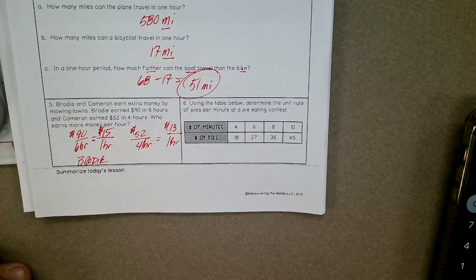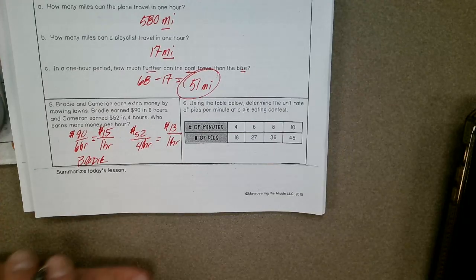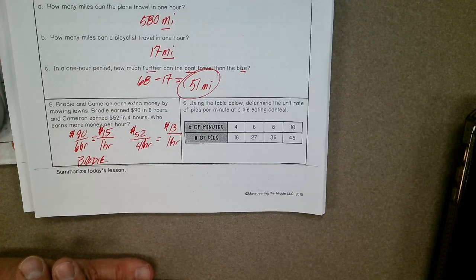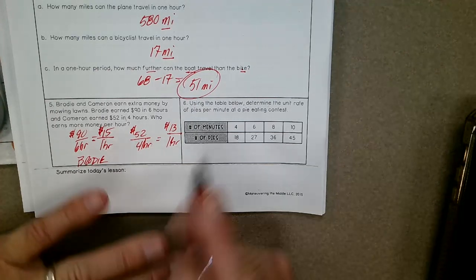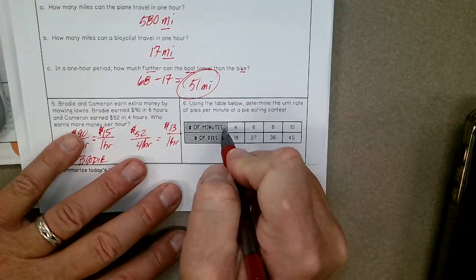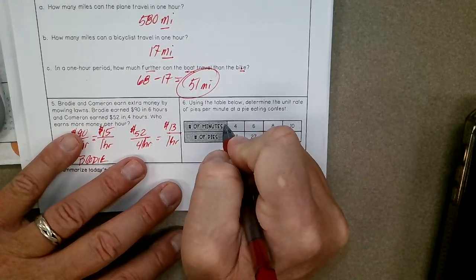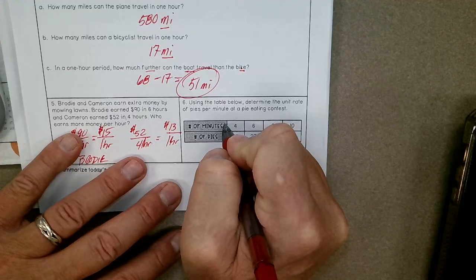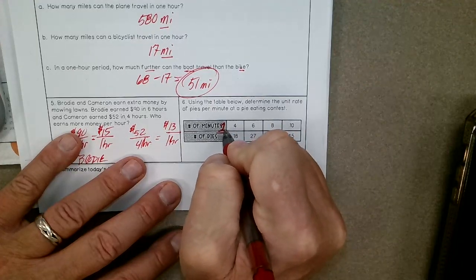Number 6. Using the table below, determine the unit rate of the pies per minute at a pie eating contest. Pies per minute. So how many pies can I eat per minute? Well, I've got to get this down to 1. I know that to get it per minute. So what I'm going to do is just write a 1 here and put a line.